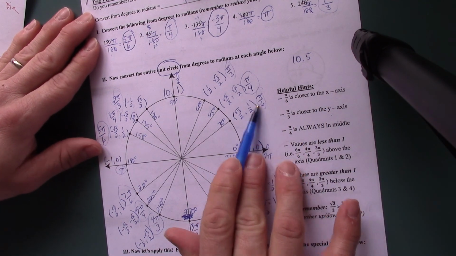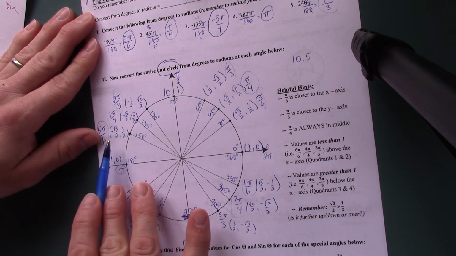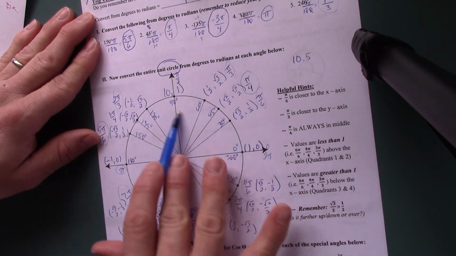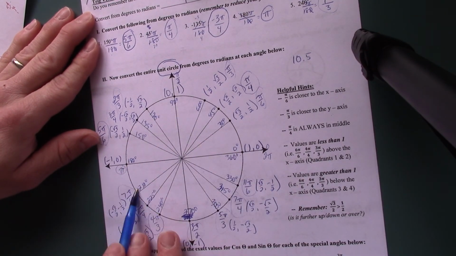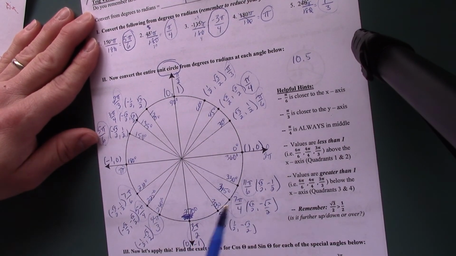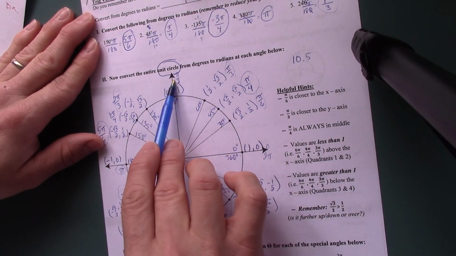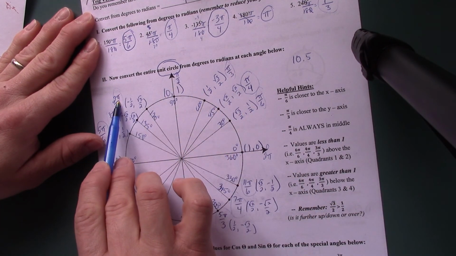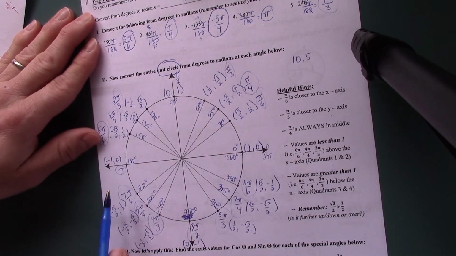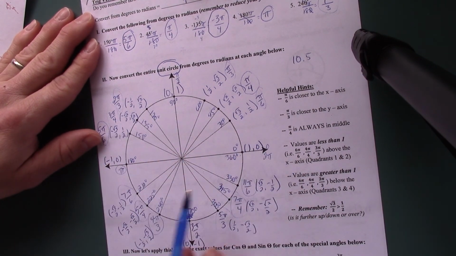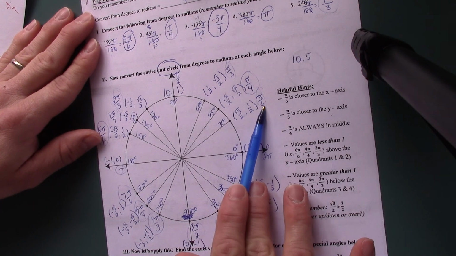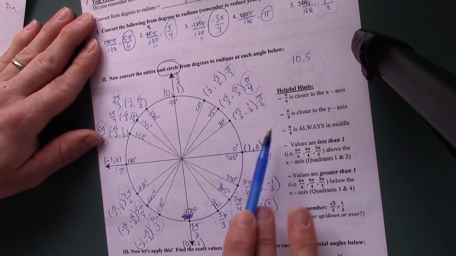Look, pi over 6, 5 pi over 6, they're closer to the x-axis than they are to the y. The 7 pi over 6 is closer. The 11 pi over 6. Really, this is going by pi over 6. 2 pi over 6 reduces that. 3 pi over 6 reduces that. 4 pi over 6 reduces that. 5 pi over 6 and 6 pi over 6, and so on all the way around it. But the ones that reduce to the over 6s are closest to the x-axis.